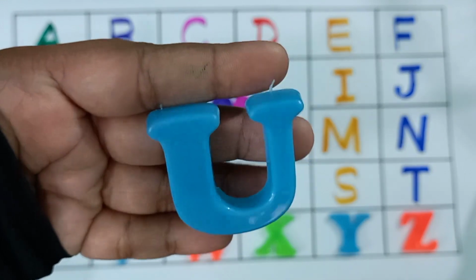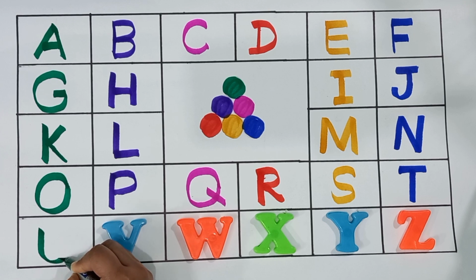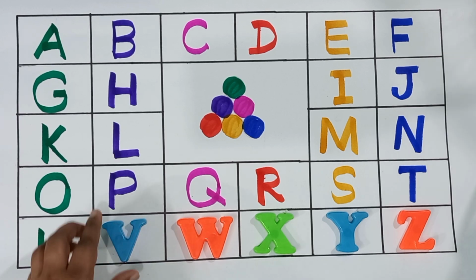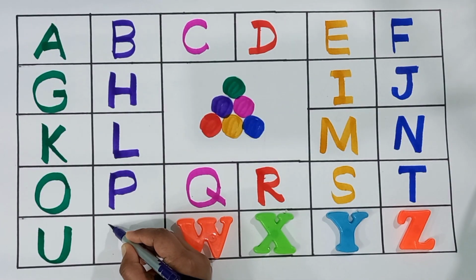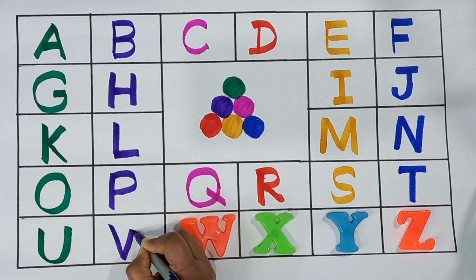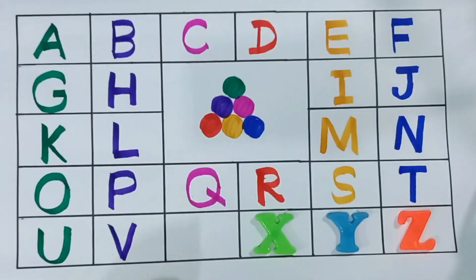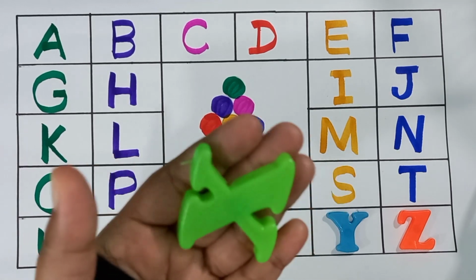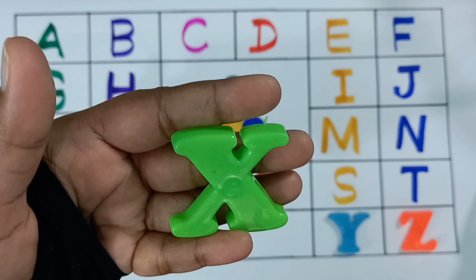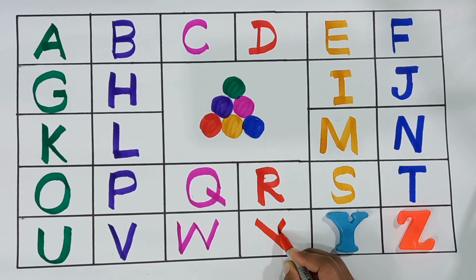U for umbrella. V for van. W for watch. X for X-ray.